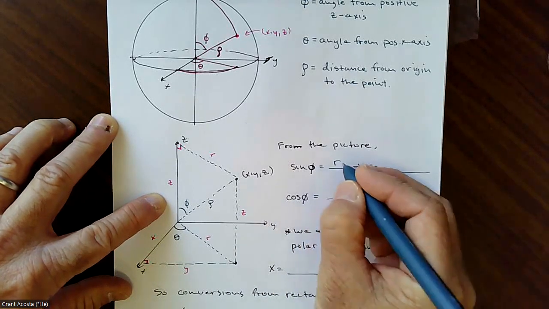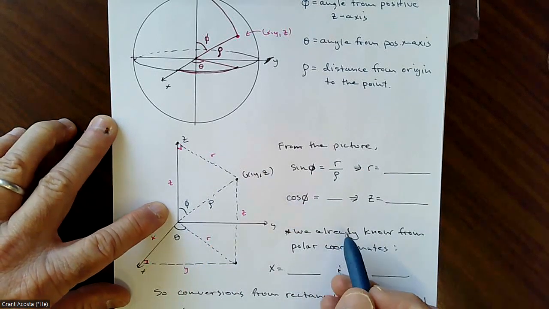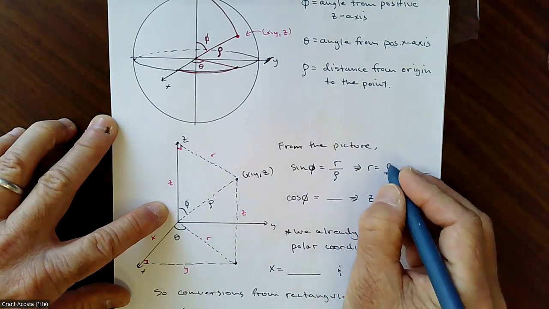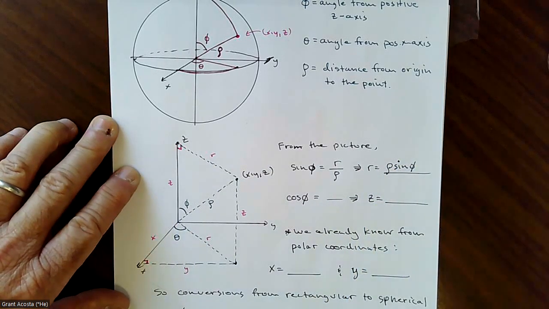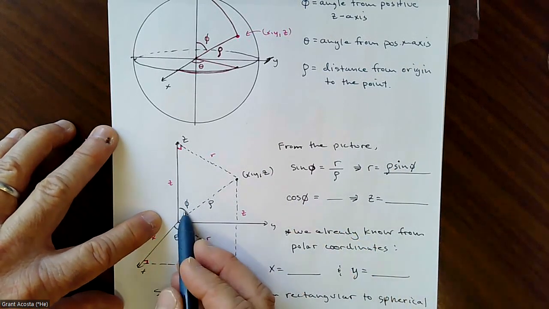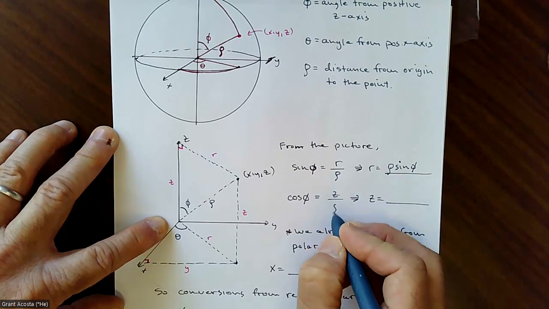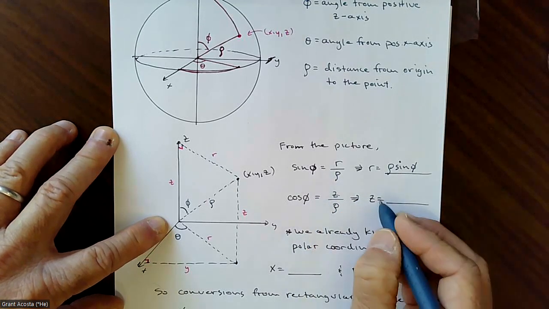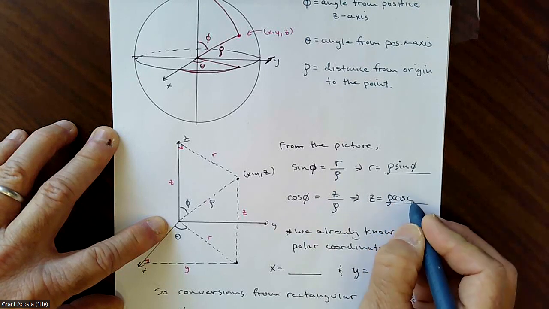So that is r over rho, which means r itself would be rho times the sine of phi. And that's going to become important. The cosine of phi, cosine is adjacent over hypotenuse, so that would be z over rho. So if I multiply that over, z is equal to rho cosine phi.